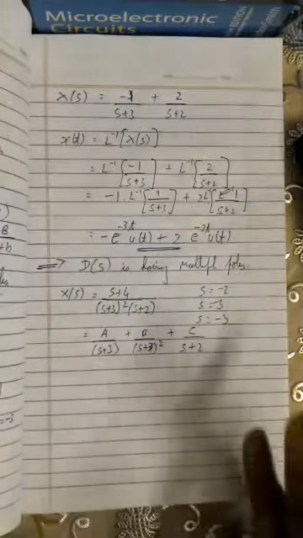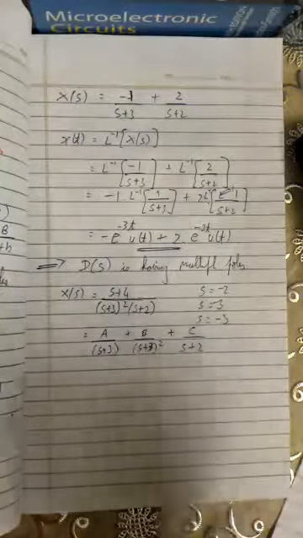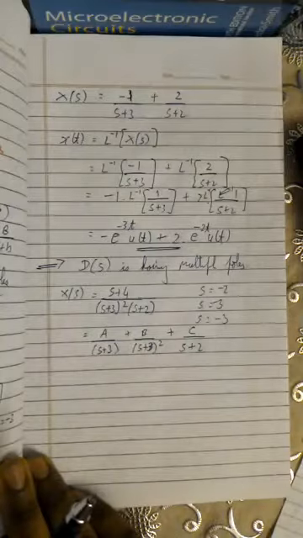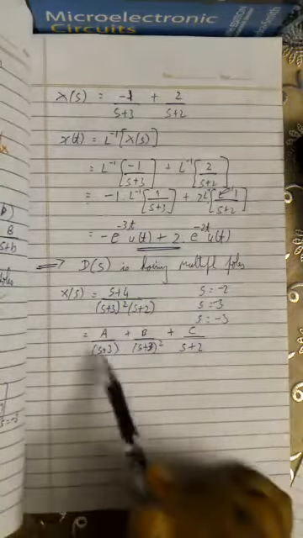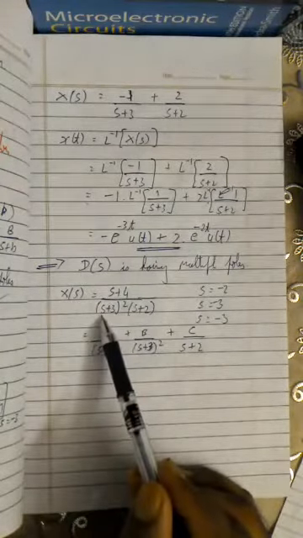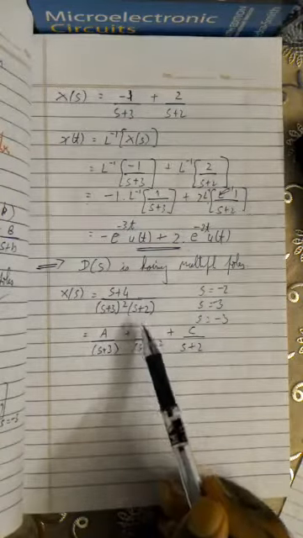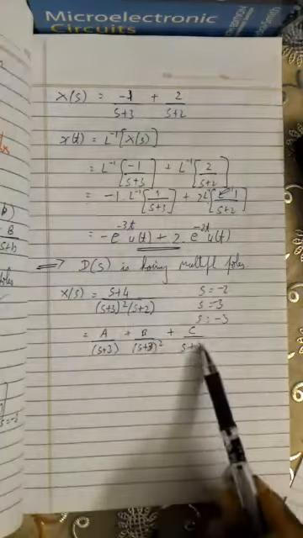Now how are you going to find the values of a, b and c? First, look at the denominator. Here the denominator is s plus 3 the whole square into s plus 2. If you look at c by s plus 2, this factor is complete because the denominator has s plus 2.